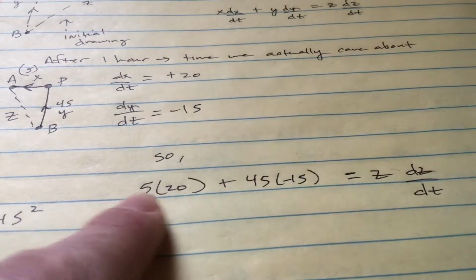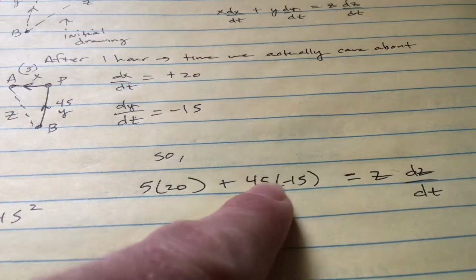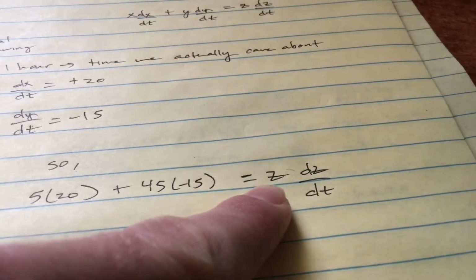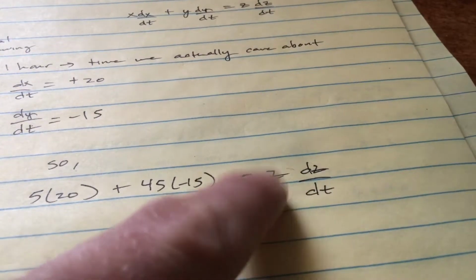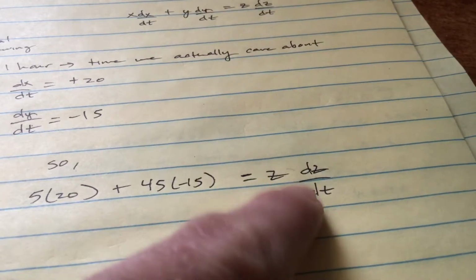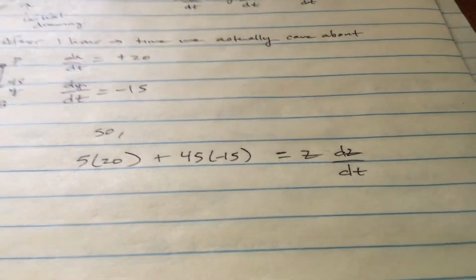So that's the x distance, dx/dt. That's the y distance, dy/dt. You know what z is, you're going to have to do some work there. And you're just looking for dz/dt. All right, help each other out with that one.